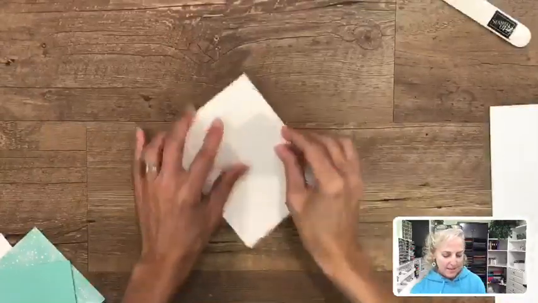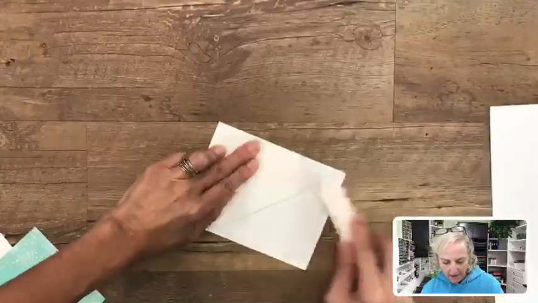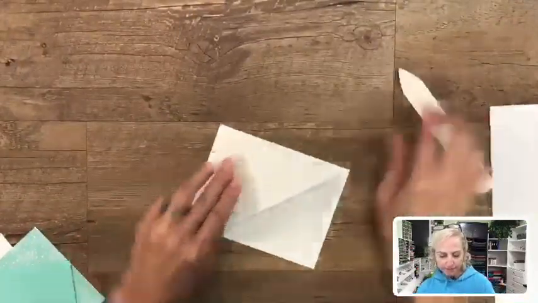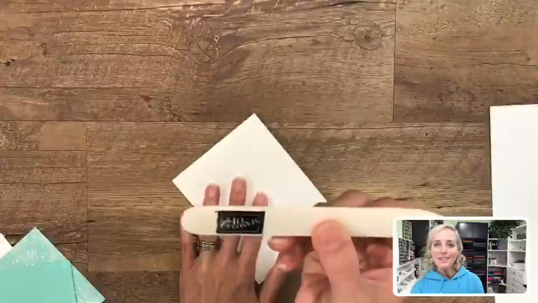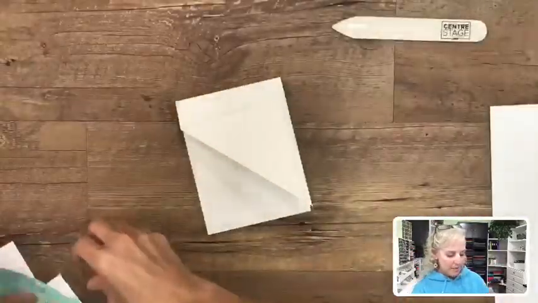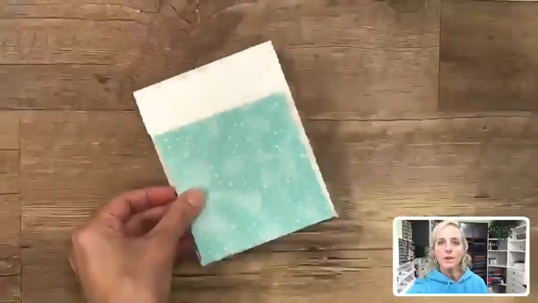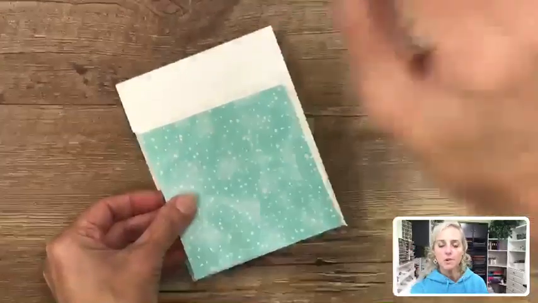Okay, so here's my base. I'm going to shift this a little bit more because it's bugging me. I got a little off when I flattened it out. That's the wonderfulness of a bone folder, you guys. Okay, now my square piece of designer paper is going to go here. Now we can zoom in. We don't have to worry about a large space anymore.